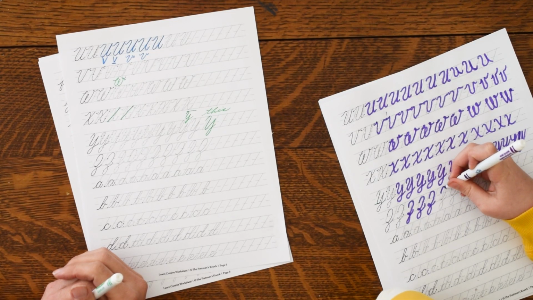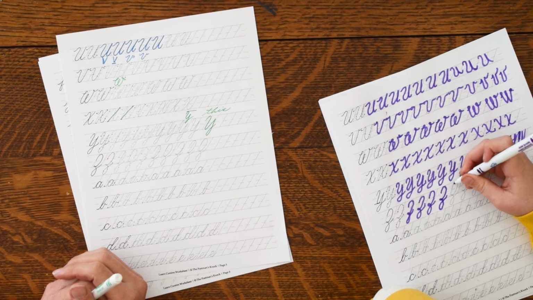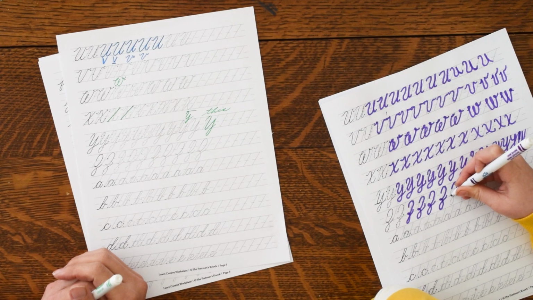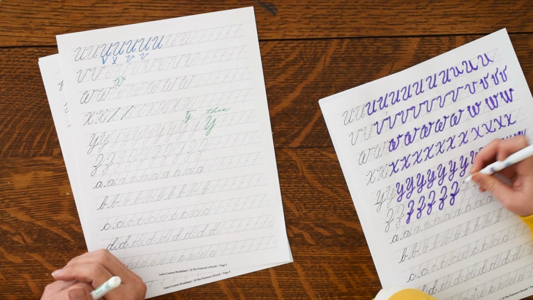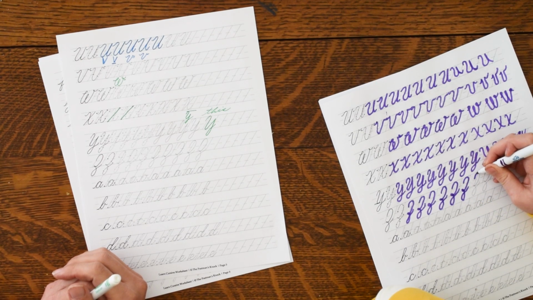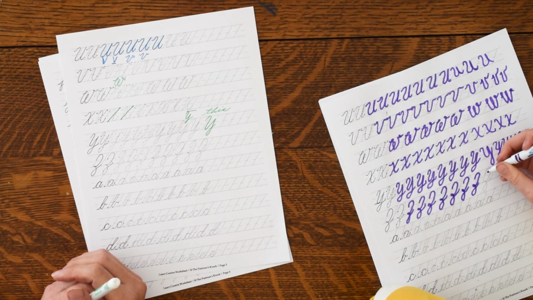Yeah, keep going, Briggs. Okay, little loop, down, up. Okay, up, down, little loop, down, up. Perfect. Up, down, little loop, down, up. Yep. Up, down, little loop, down, up. One more. Up, down, little loop, down, up.